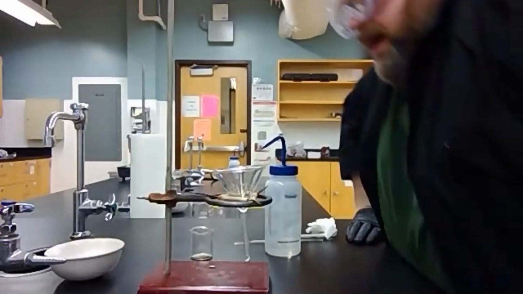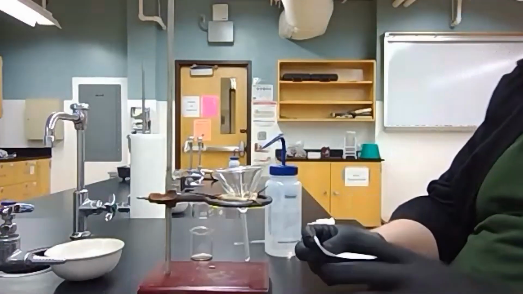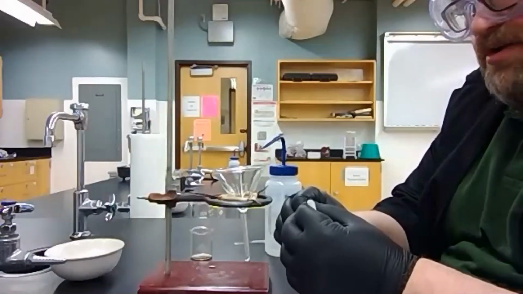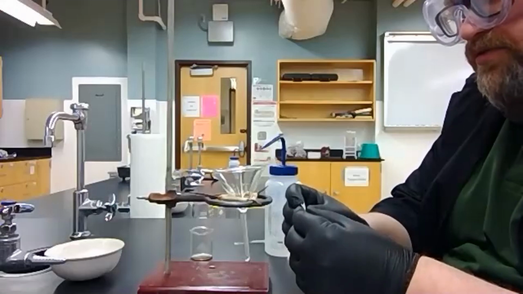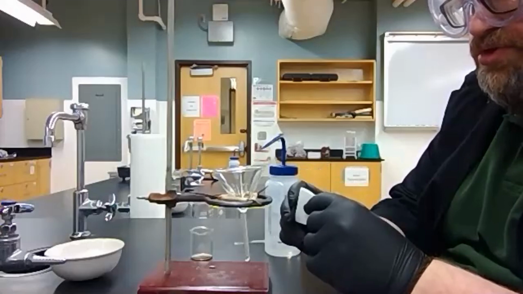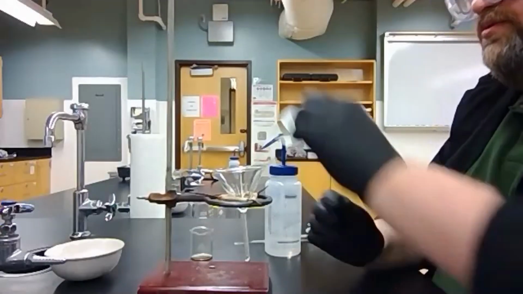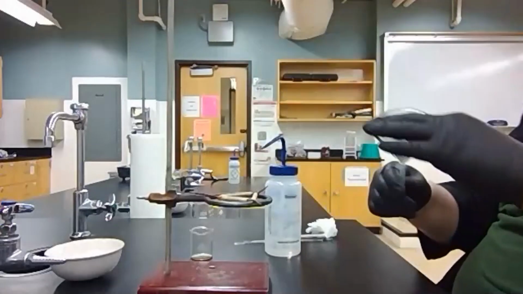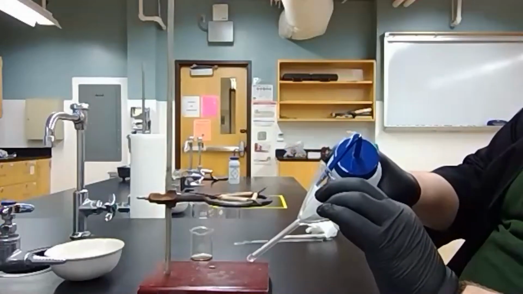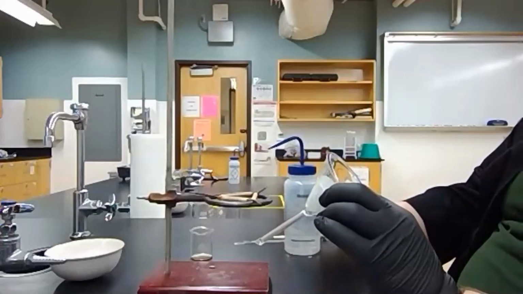Okay? So I'm going to start by, again, preparing my filter paper by folding it in half down the diameter, and then in half so that I get my cone. I'm going to gather 3 of the 4 edges together, form a little paper cone, place it into the funnel, and use just a little deionized water to adhere it to the funnel itself.